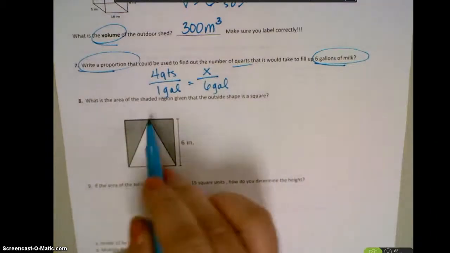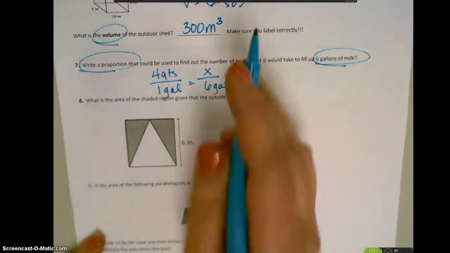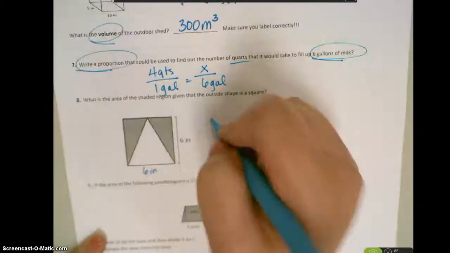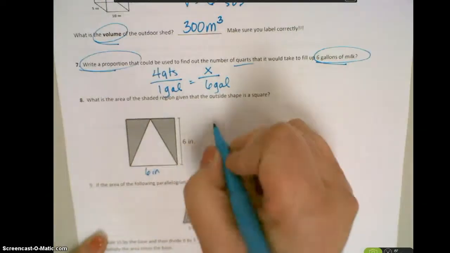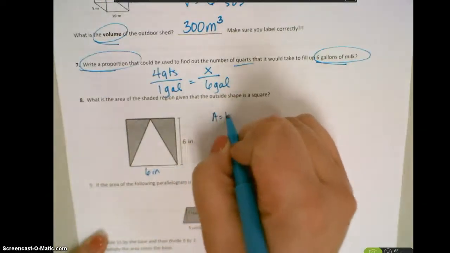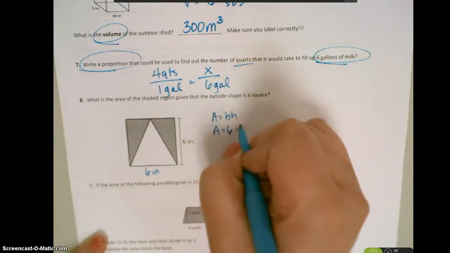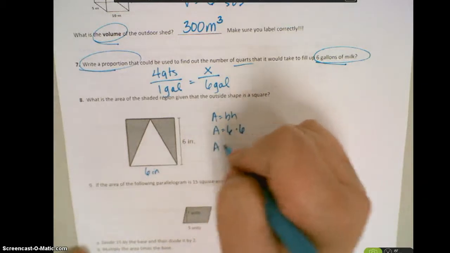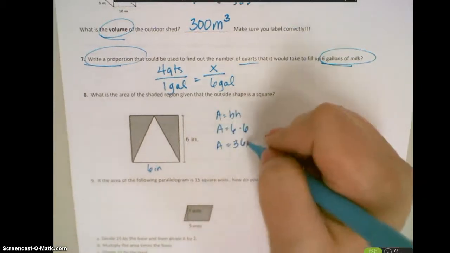Number 8, what is the area of the shaded region given the outside shape is a square? So if this is a square, that means this is 6 inches. So I'm going to find the area of the square minus the area of the triangle. So the square is going to be base times height, which is 6 times 6, and that's going to be a total of 36 inches squared.